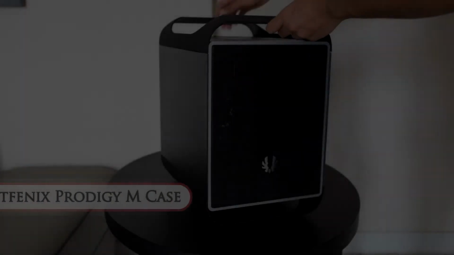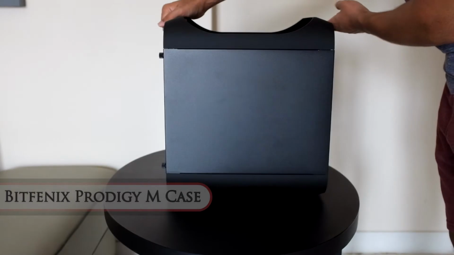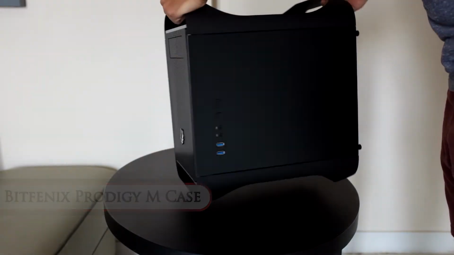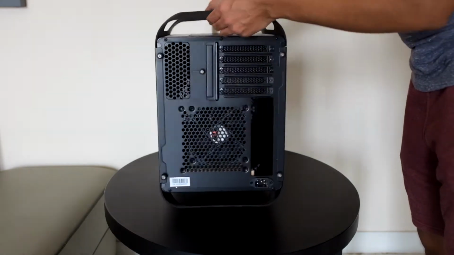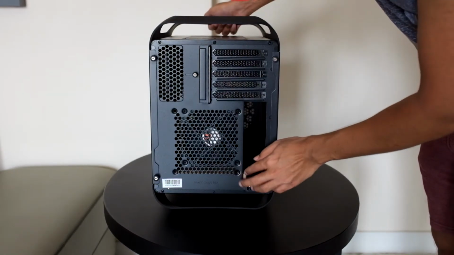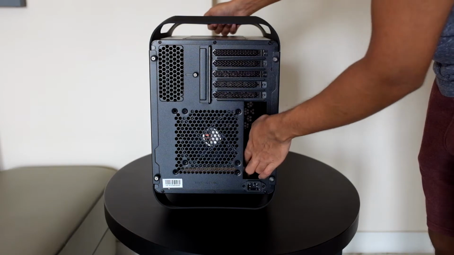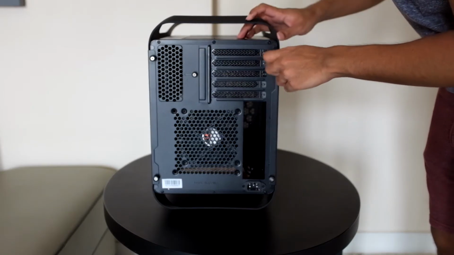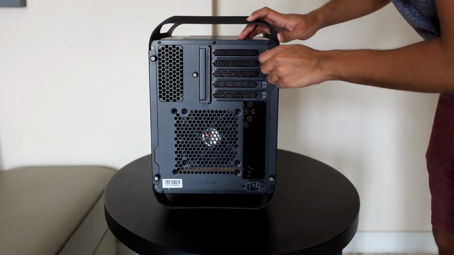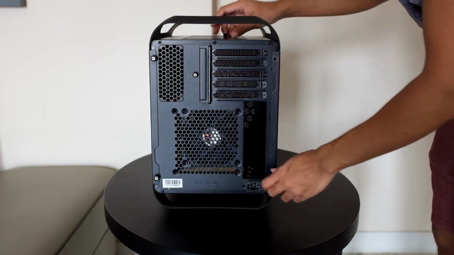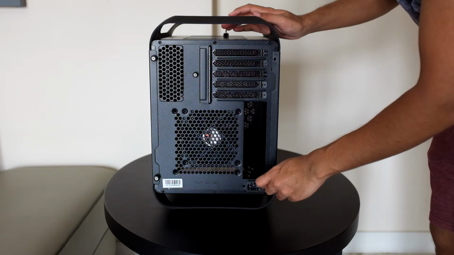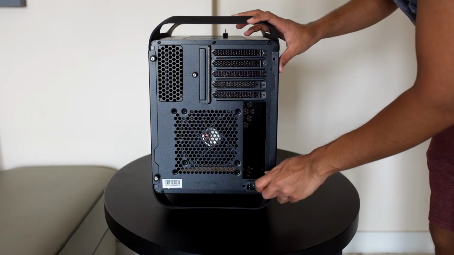For the case, I'll be using the Bitfenix Prodigy M. The Prodigy M from Bitfenix is a relatively compact case and accepts both micro ATX and mini ITX motherboards. One of the main reasons why I chose this case was that I wanted something very small and compact. As I would be placing this case on top of my desk, I would not want it to take up much space. However, the width of the case really surprised me when I unboxed it for the first time.